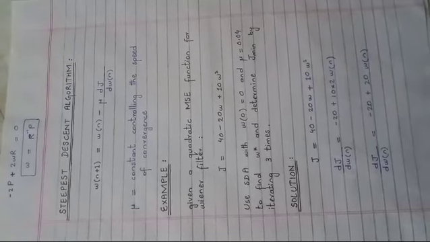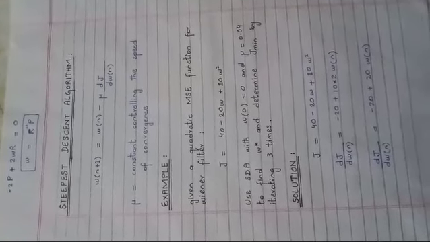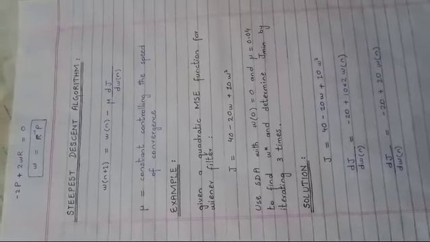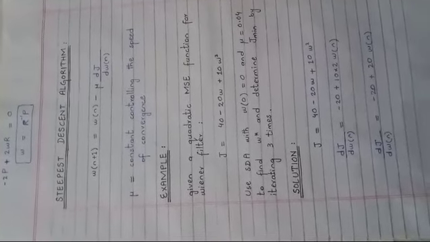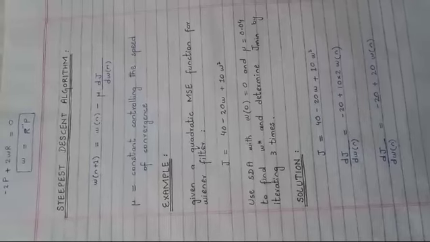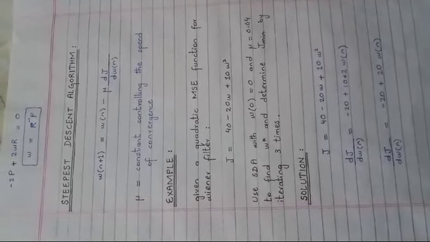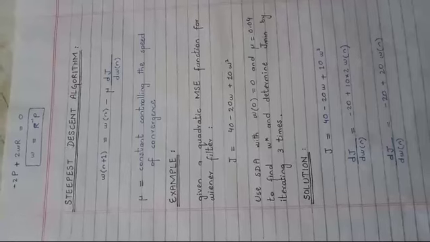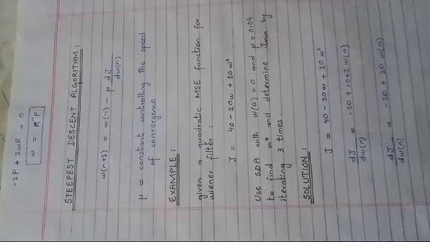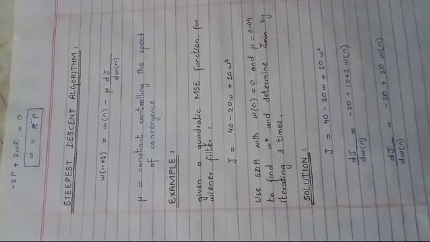Next, we will study steepest descent algorithm. The steepest descent algorithm is an optimization technique used to find the minimum of a function. It iteratively moves towards the minimum by taking steps proportional to the negative of gradient or slope of the function at the current point. This method is commonly used in adaptive filter design to update filter coefficients and minimize errors.